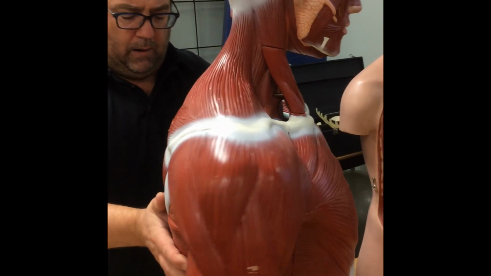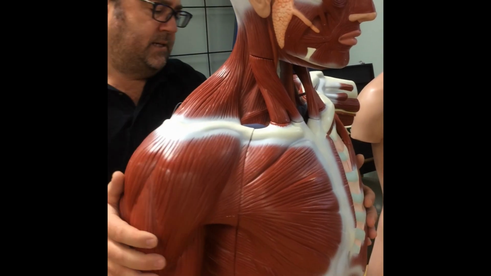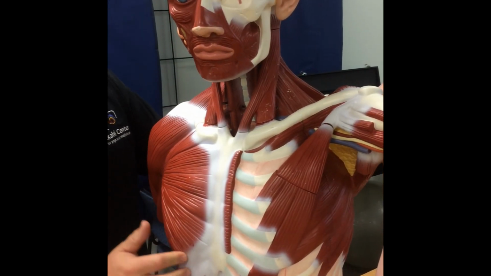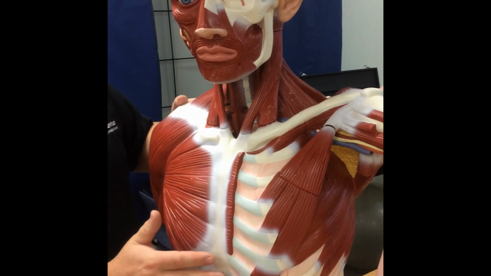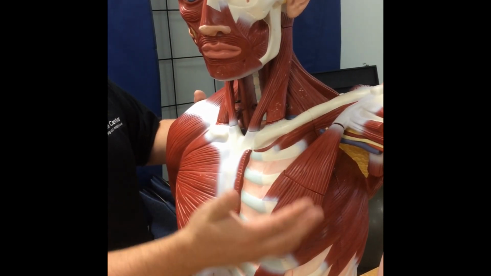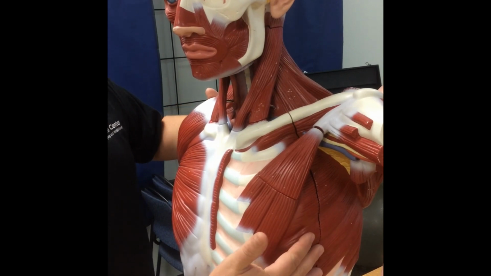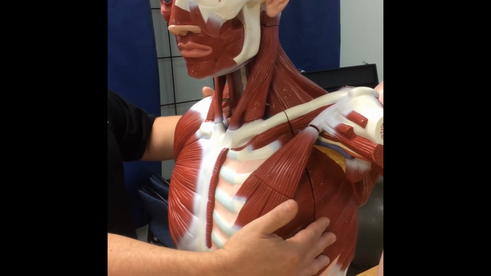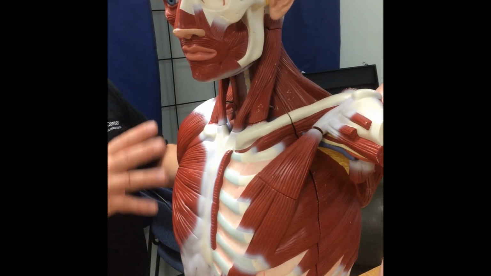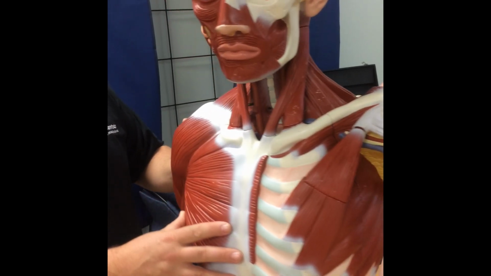Let's just turn this model around. And we'll take a look now at a couple of muscles on the front and the side. We can see over here, this is pectoralis minor. It's a depressor of the scapulae as well as a protractor. And then sitting over here on the side also is serratus anterior. So those are the muscles of scapulothoracic. In other words, when they contract, they will move the scapulae.